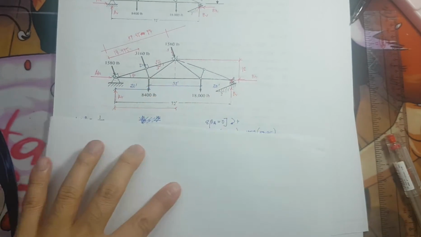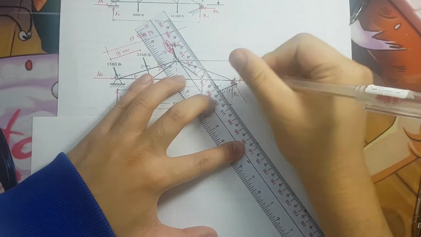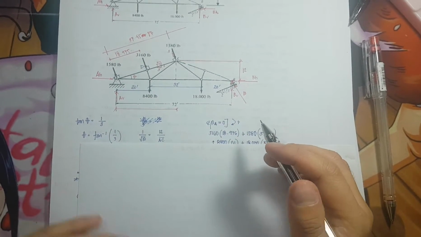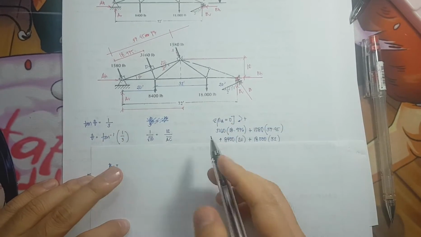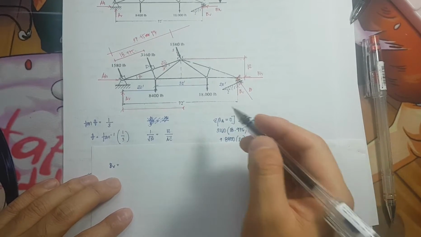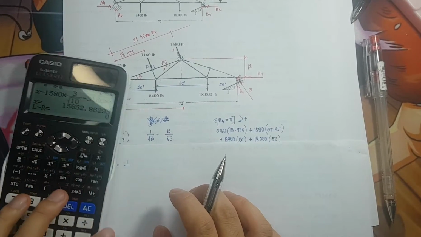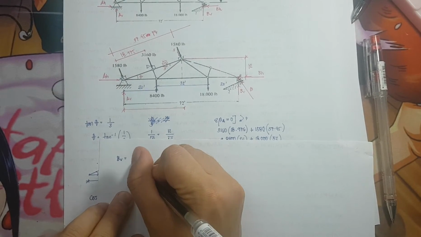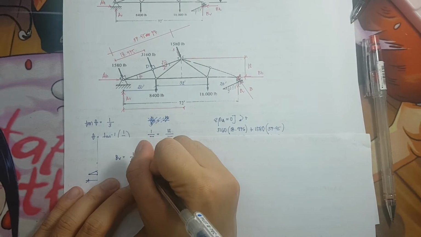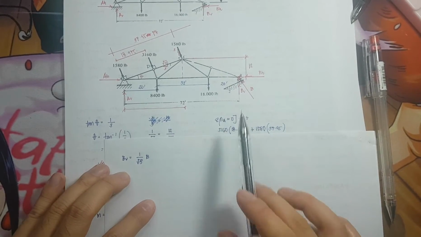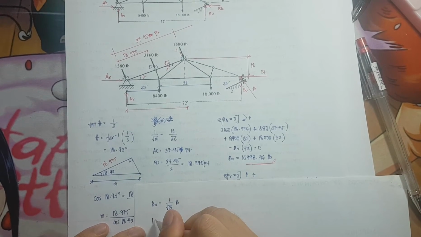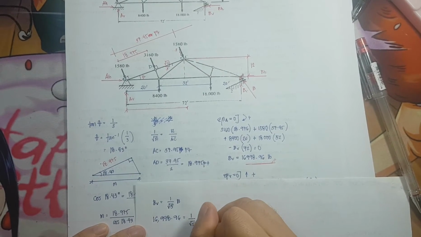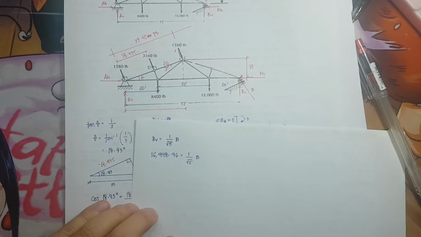To solve for the B horizontal, we need to solve for B first. Okay, this is B. We need to solve for B. So B vertical is equivalent to the vertical component of the slope, which is 1 over the square root of 1 squared plus 2 squared. That is the square root of 5, so 1 over the square root of 5 times B. Okay? So we already have the B vertical. So substituting, B vertical is 16,998.96, equivalent to 1 over the square root of 5 times B.